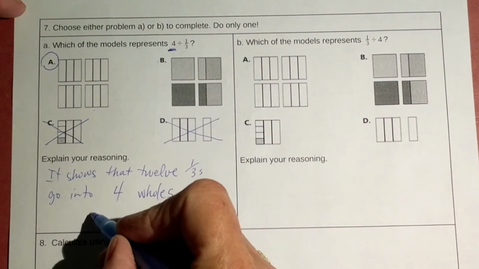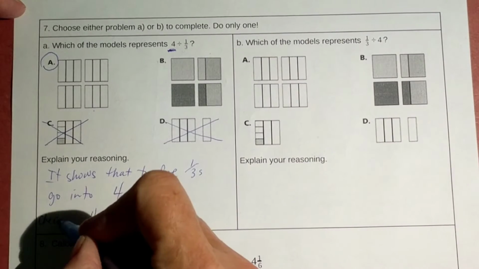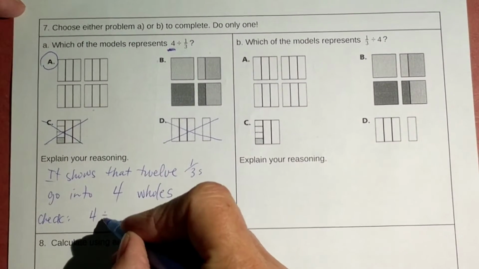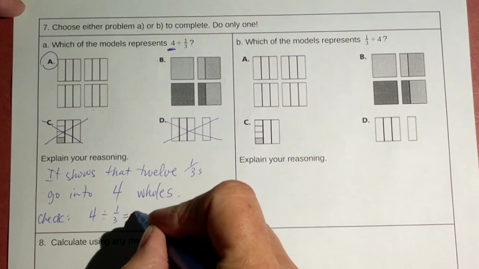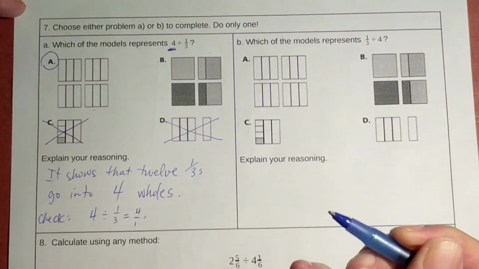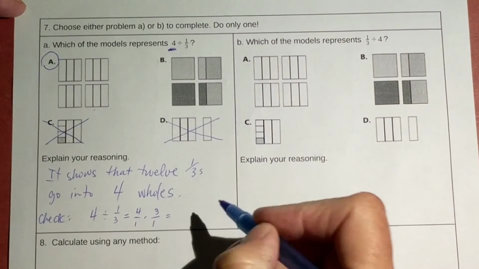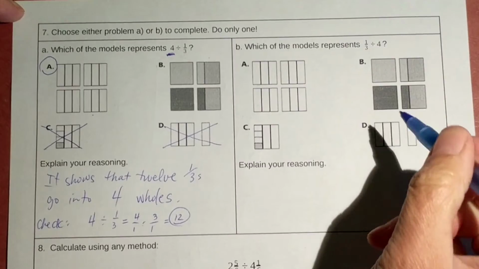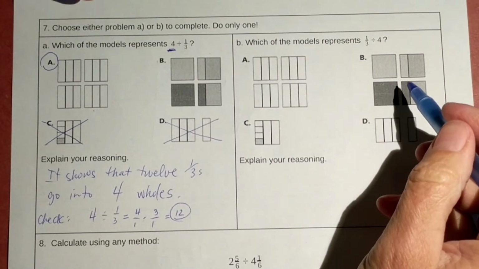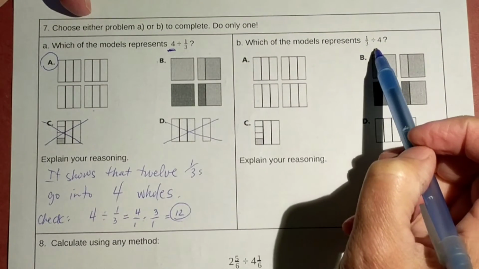And some of you went and checked. So this is my check. If you do 4 divided by 1/3, this is 4 over 1 multiplied by 3 over 1, multiplied by the reciprocal, which equals 12. So it matches. Now, if you had attempted B instead of A, this is not the same thing.